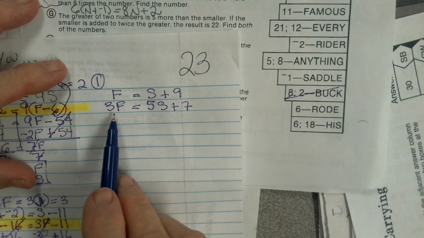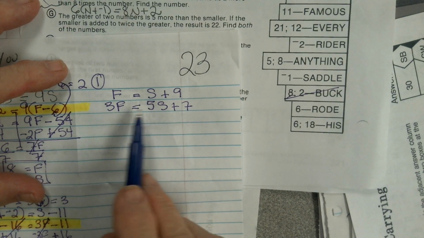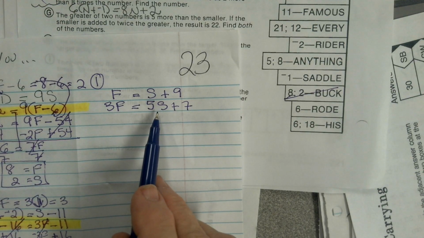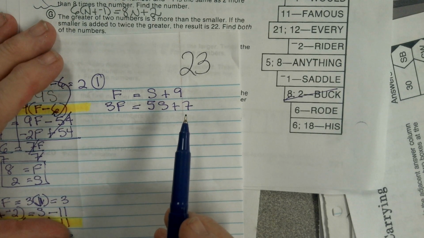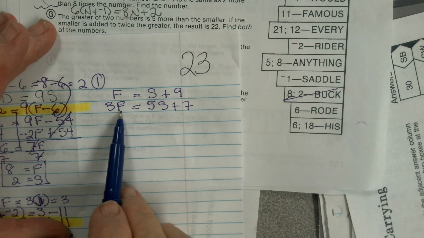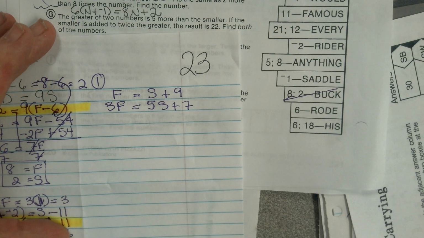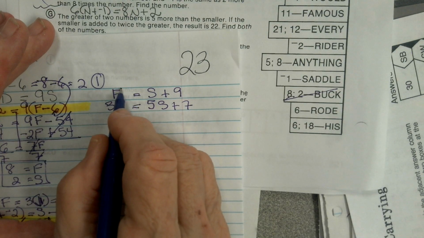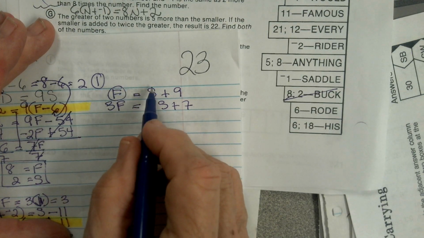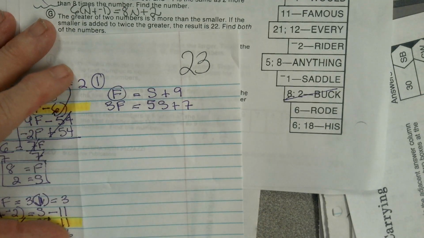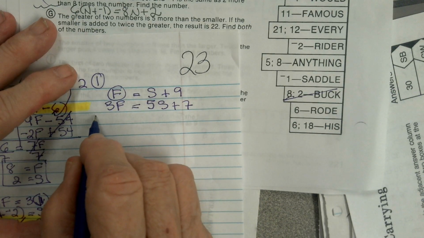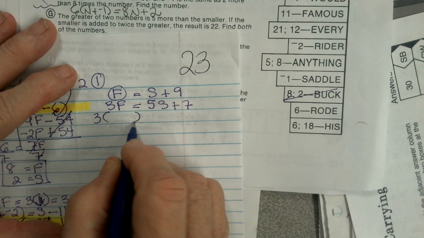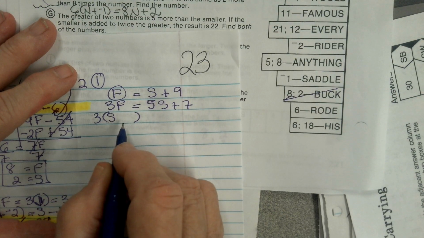Do I have 2 different variables here? I do, but I want the same variable. Am I going to change the F or the S? The F, because the F is all by itself, so I can substitute S plus 9. But because it's a quantity, I need to go 3 times that quantity of S.